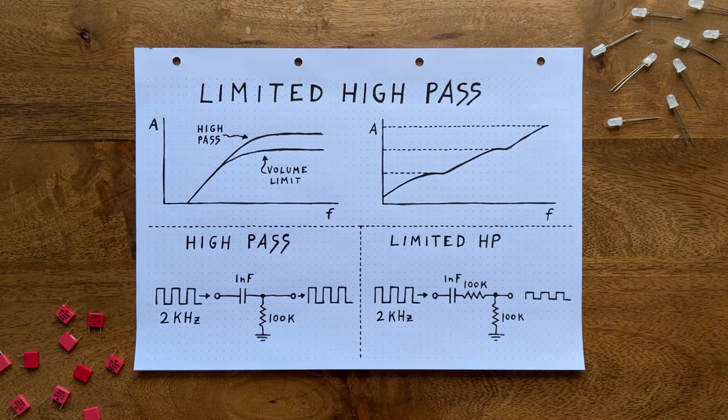So our high-frequency square wave is allowed to pass through unchanged. Conversely, if the input oscillation was very slow, the capacitor would get charged to the point of completely blocking, cutting out any low-frequency content.